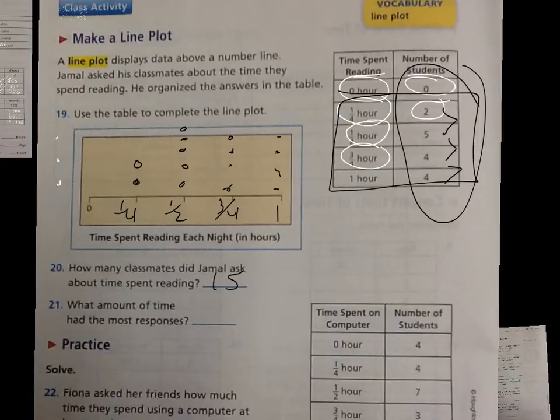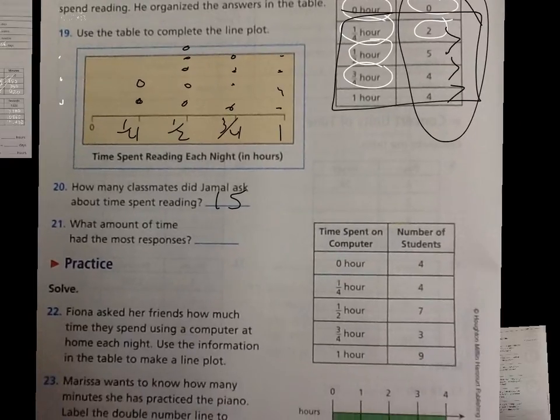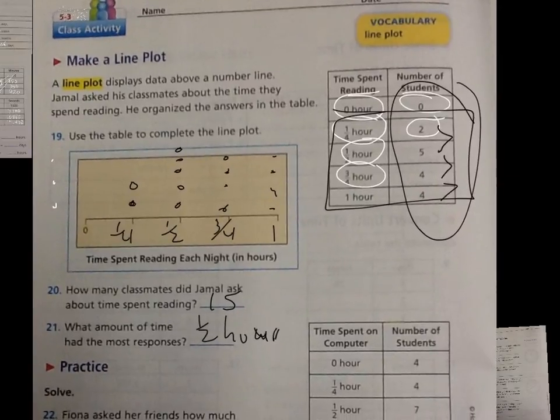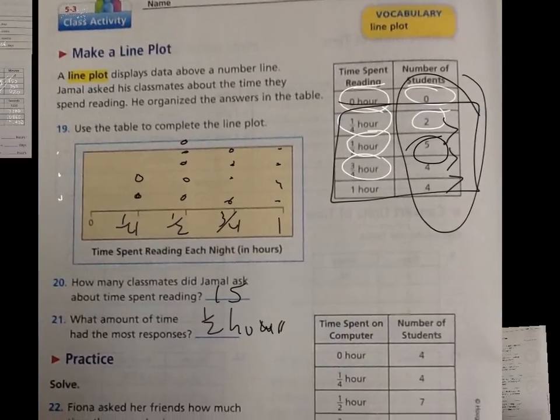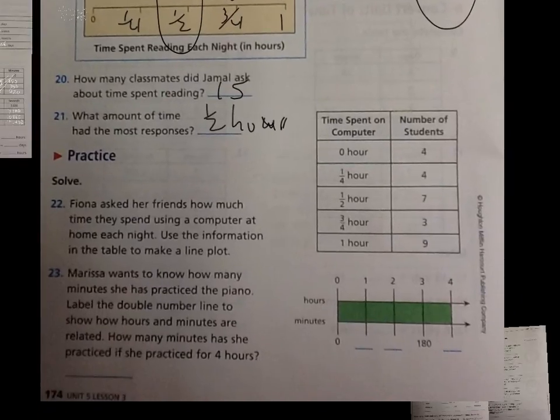What amount of time had the most responses? Well, you should know that half hour had the most amount of responses because of 2 things here. You can either look at your frequency table here and see that 5 is the most, or you could look at your line plot and see that half hour goes the highest up. I mean, that's basically what it is.